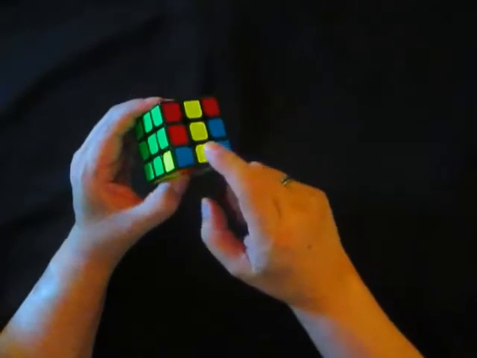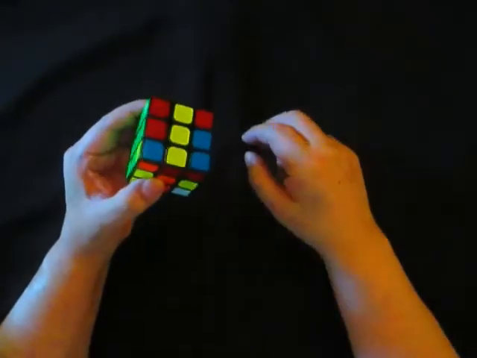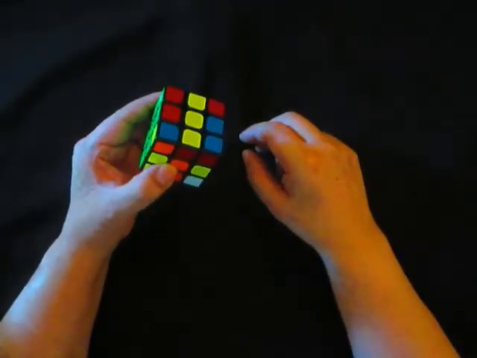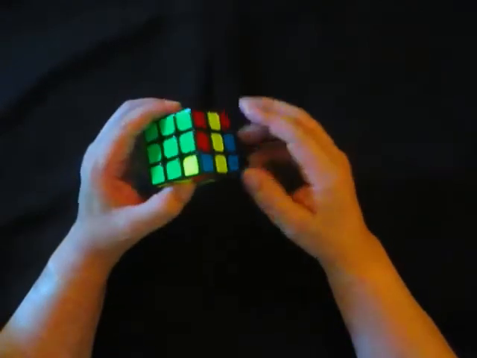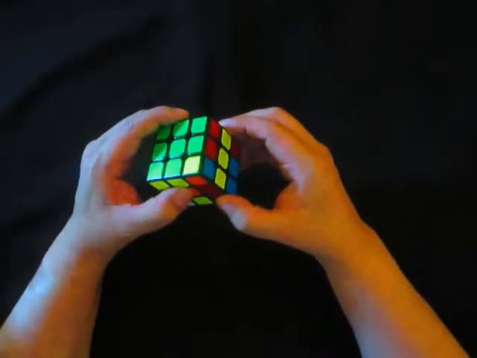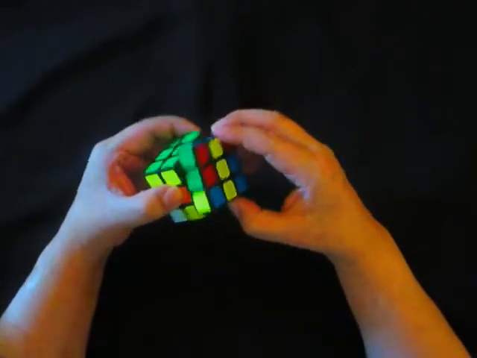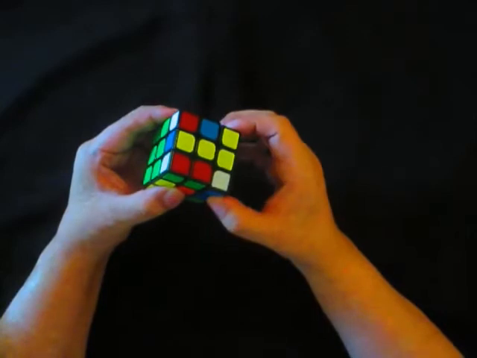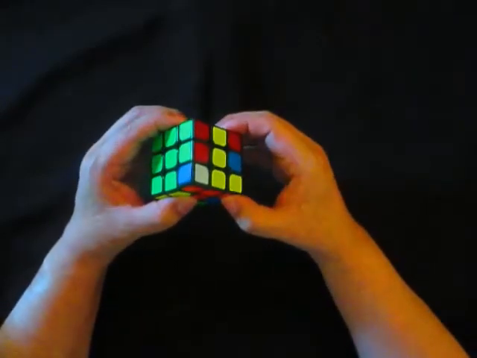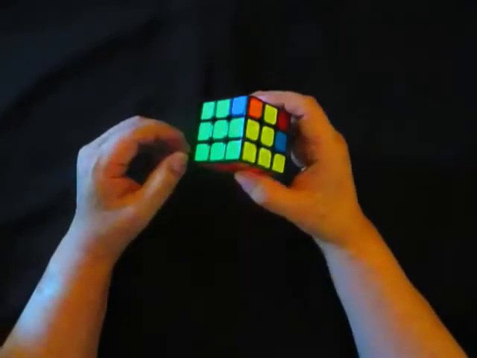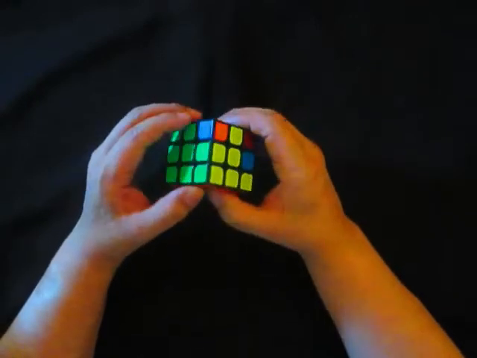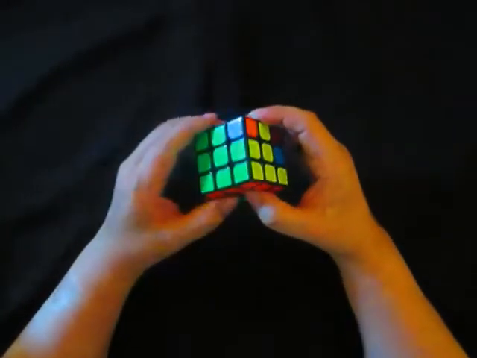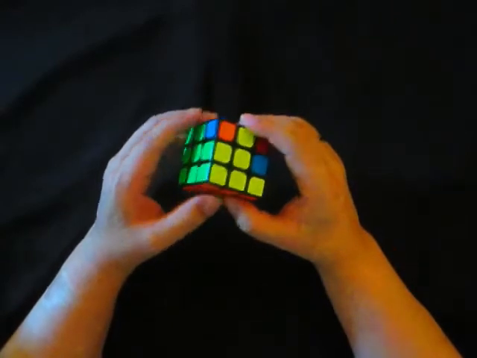And our fourth requirement is now we have our keyhole. And again, it's R prime, D, R, and it's just one move to put our corner piece back to its correct spot.